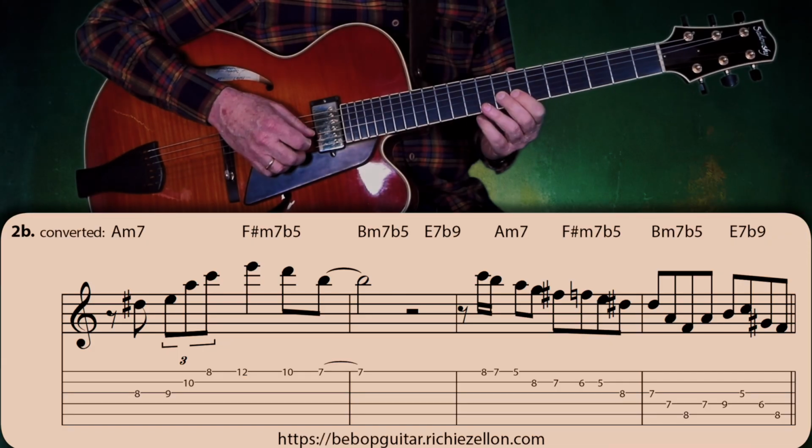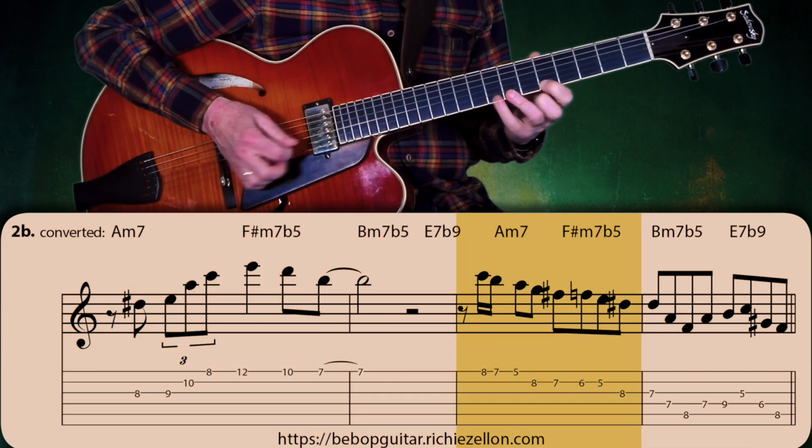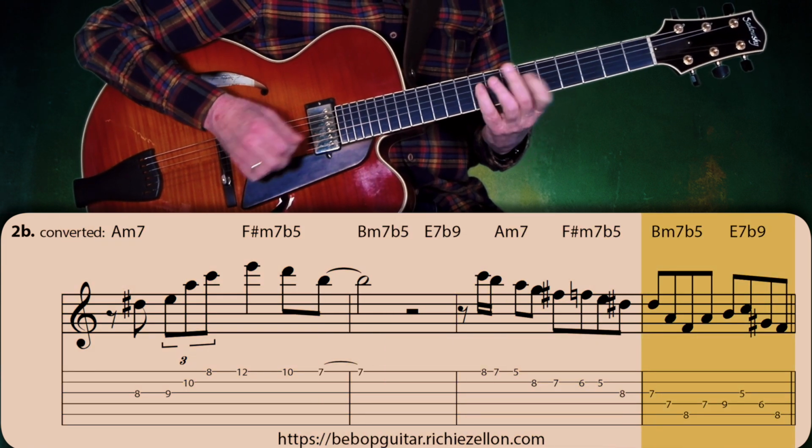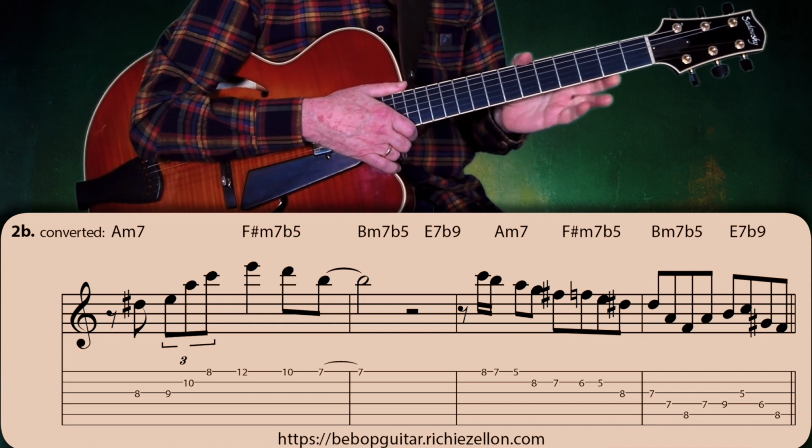And now listen to the converted version in minor. I think it definitely retains the feel of the original.